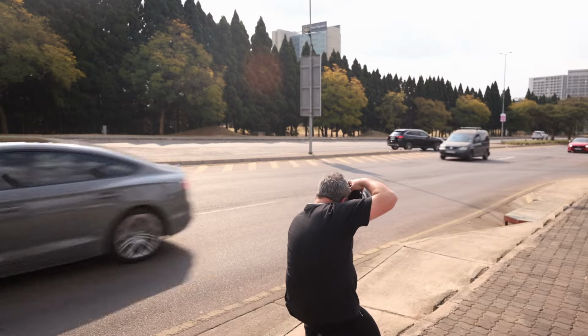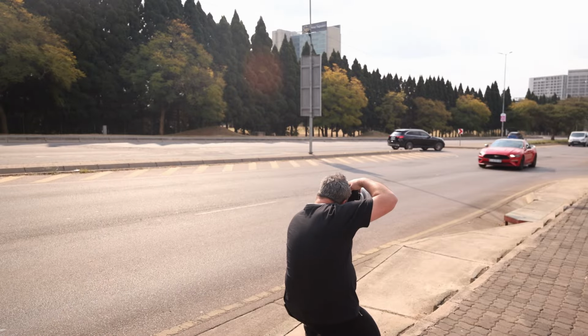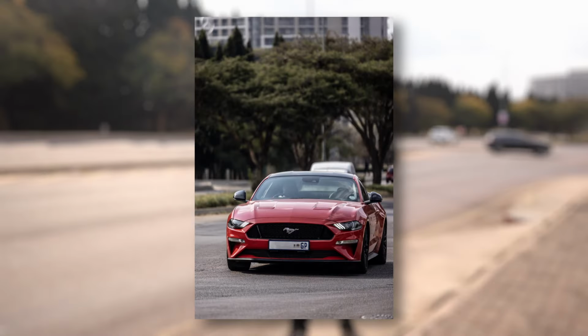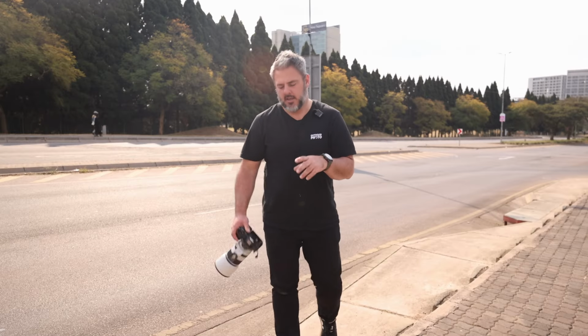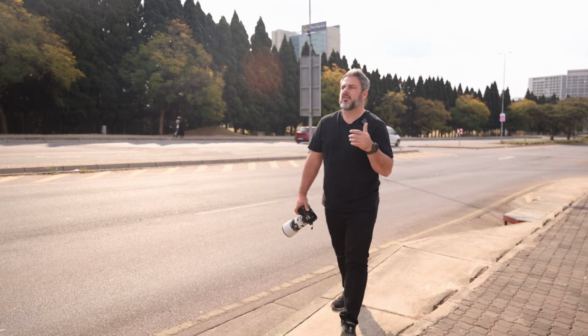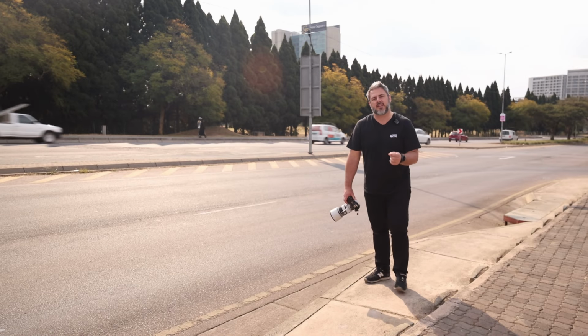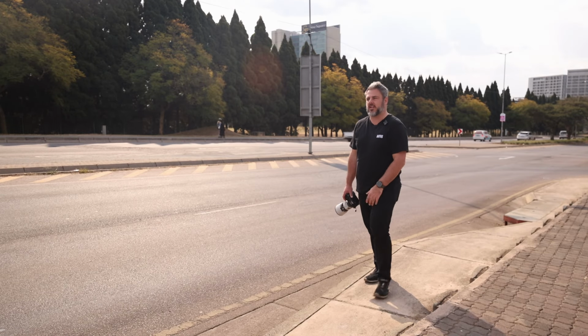So shooting at a much faster shutter speed, we managed to capture something in the moment. We get to freeze it up. We managed to capture it in that split second. So it freezes up any motion in your image because it happens so fast. But there are different ways to get these creative shots using your shutter speed.